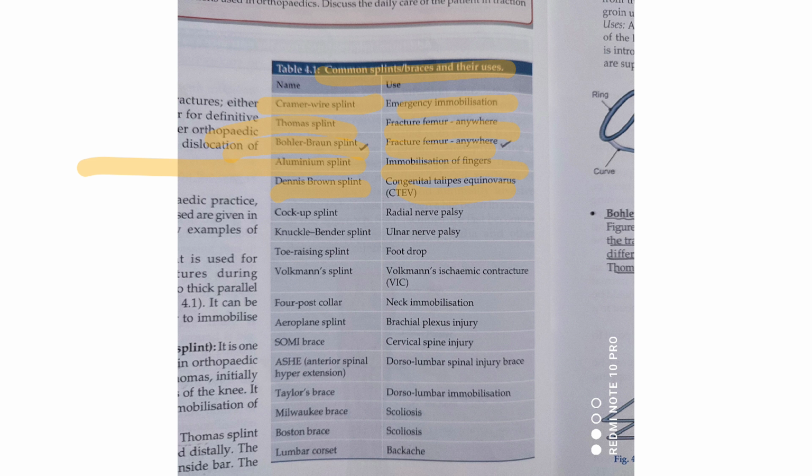Denis Browne splint, congenital talipes equinovarus. Cock-up splint, radial nerve palsy. Knuckle bender splint, ulnar nerve palsy. Toe raising splint, foot drop. Volkmann splint, Volkmann ischemic contracture.